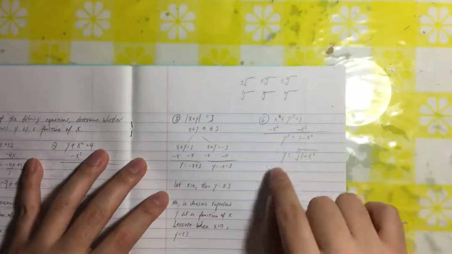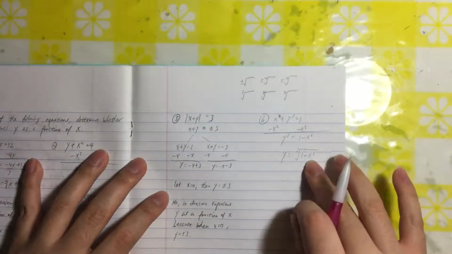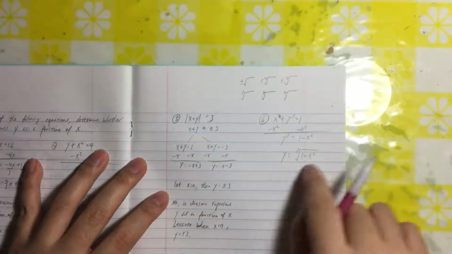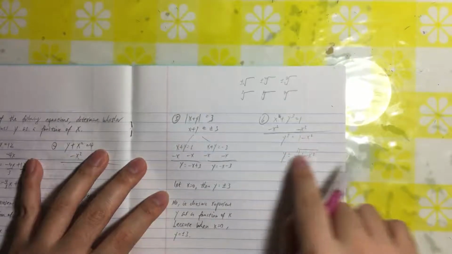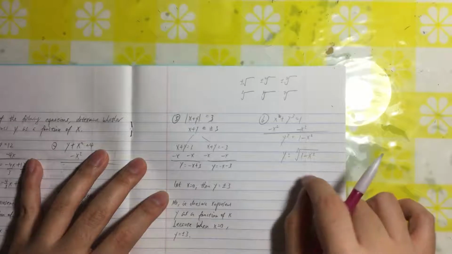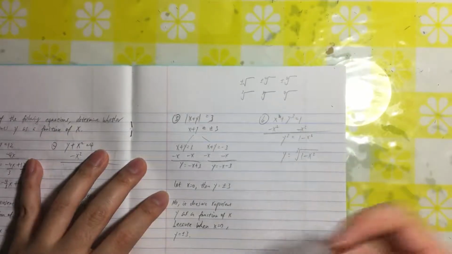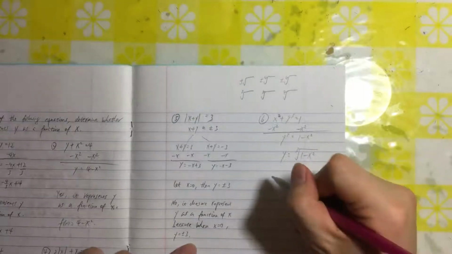Since there's only one solution for y, that means for every x, there exists only one corresponding y. So this is a function. This equation represents y as a function of x.